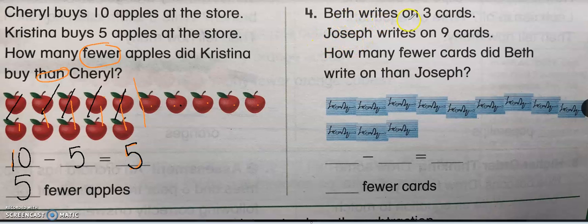Beth writes on 3 cards. Joseph writes on 9 cards. How many fewer cards did Beth write than Joseph? And again, we see the words fewer than, and that is comparing. So Beth writes on 3 cards. Joseph writes on 9 cards. How many fewer cards did Beth write than Joseph?